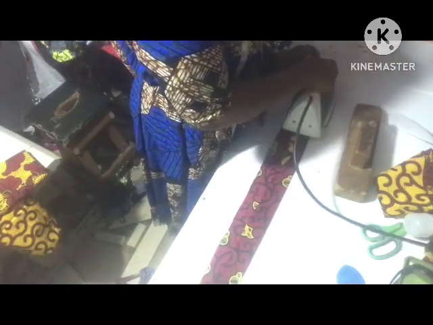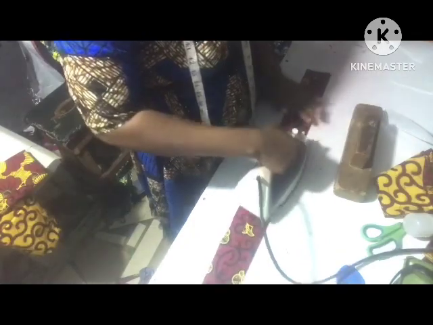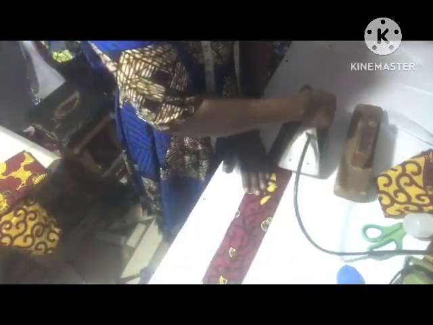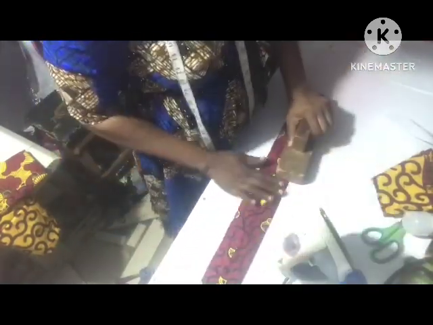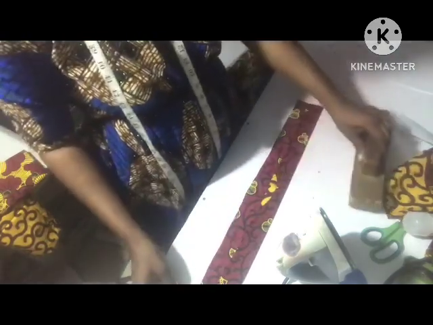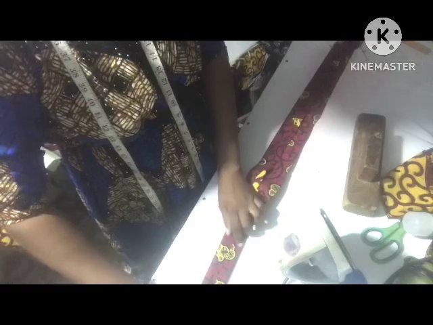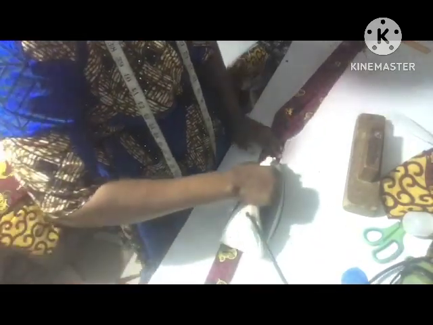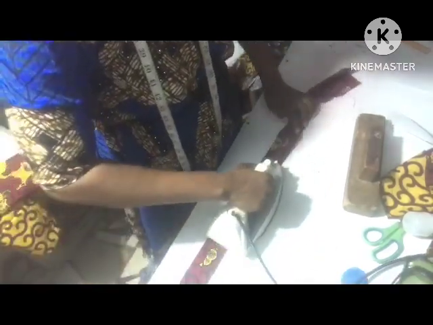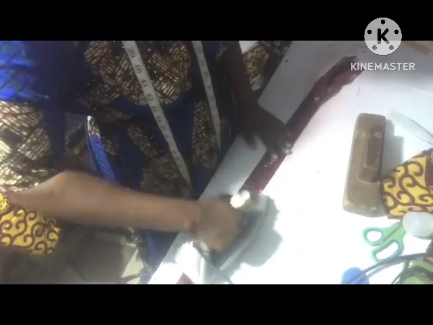Some people used to leave this down like this and leave half an inch to join it to the trouser. But me, I don't normally do it that way. So the excess that is here, I'm going to bend it inside. When you open my trouser inside or skirt or anything that I put band, you won't see any excess there. That excess, I'll fold it inside. Everything will be neat. That's how I sew.